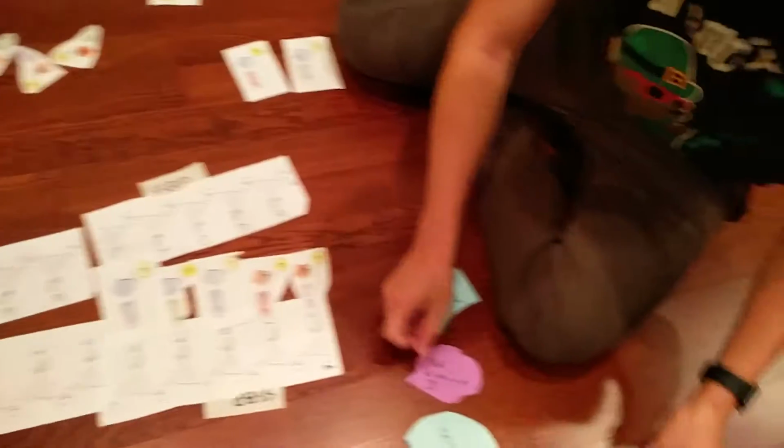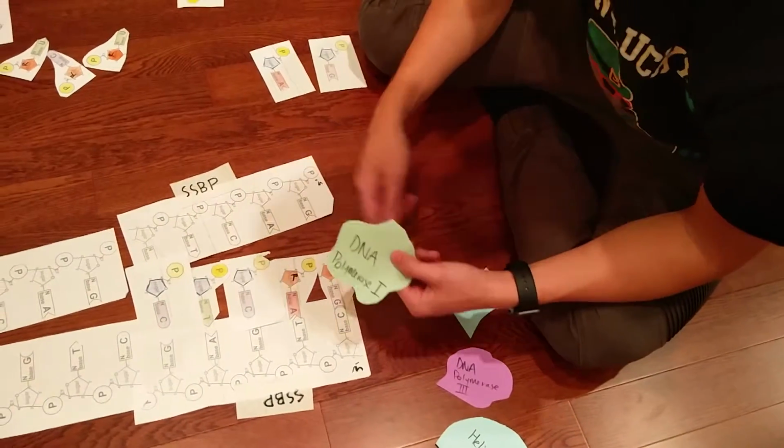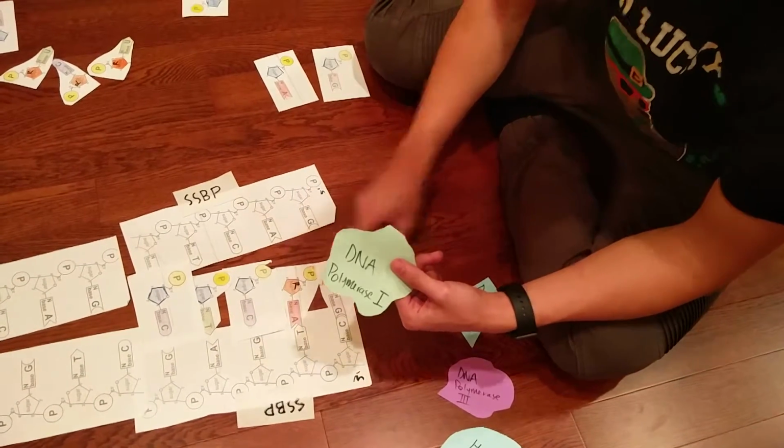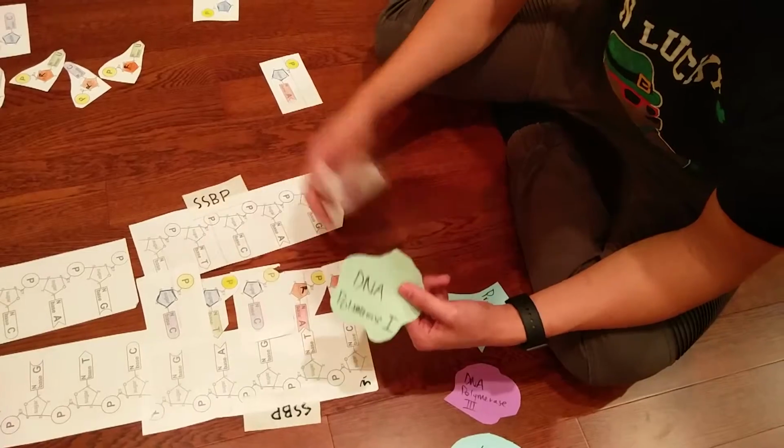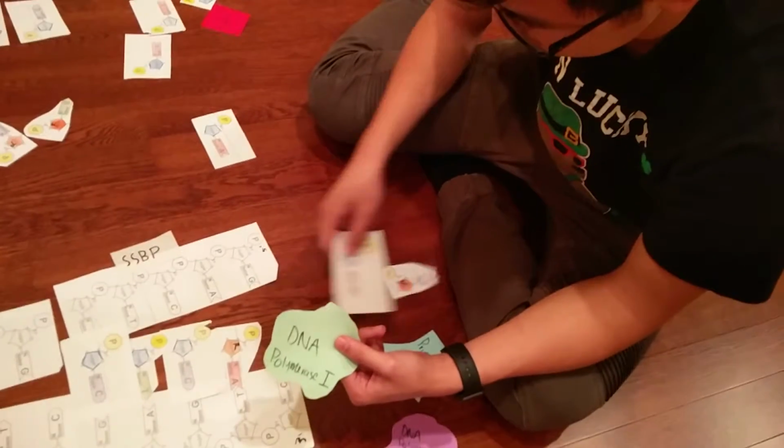Finally, we have DNA polymerase 1 to replace the RNA primers set down by primase with the matching DNA nucleotides. So here.